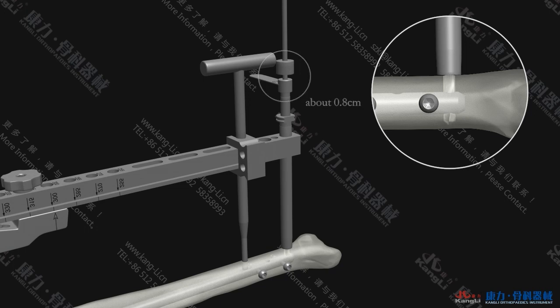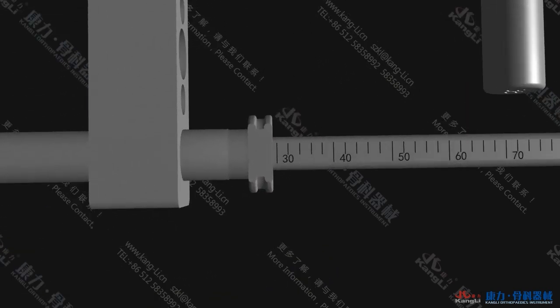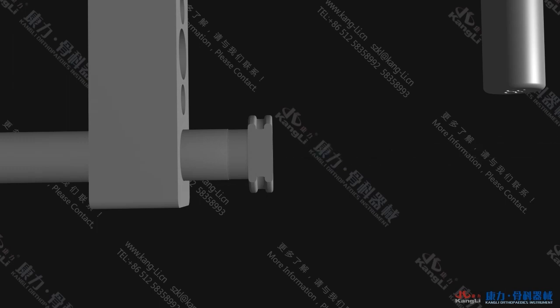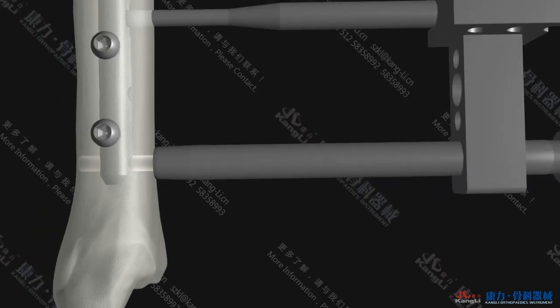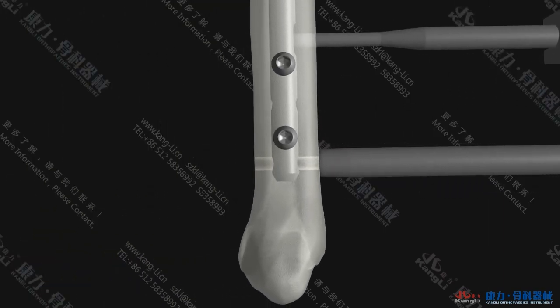Then continue drilling until the contralateral bone cortex is drilled through. Remove the Φ4.0 inner sleeve and Φ4.0 drill bit. Keep the outer sleeve closely contacted with the bone cortex and insert the guide depth gauge to measure the diameter of the bone. Choose the Φ4.5 locking screw with appropriate length and screw in with the 3.5 hexagonal screwdriver.